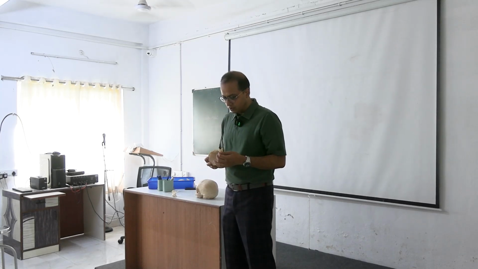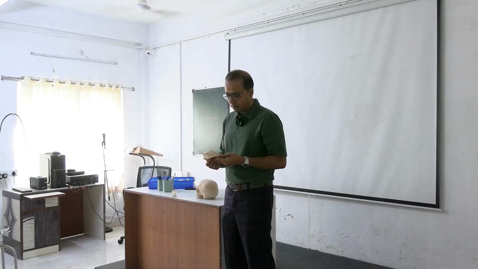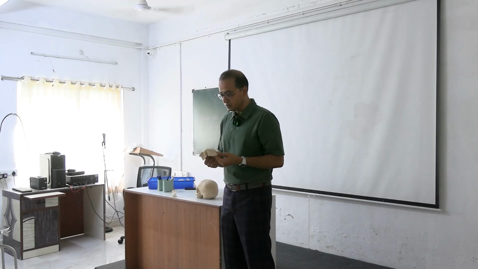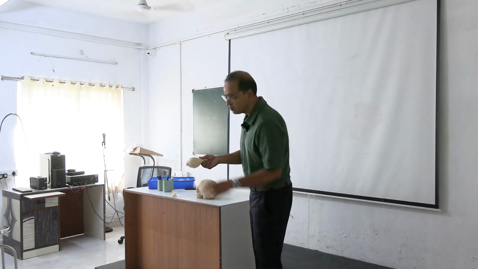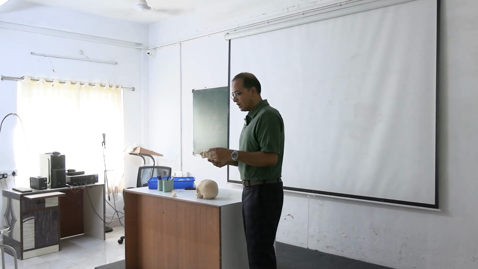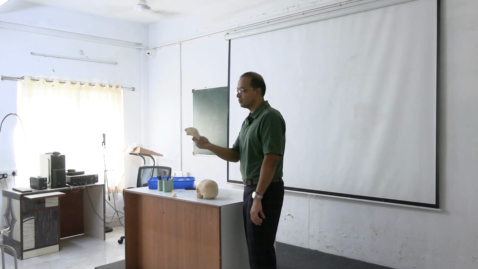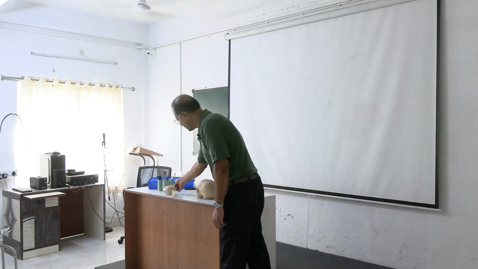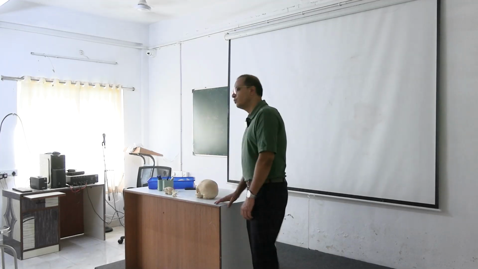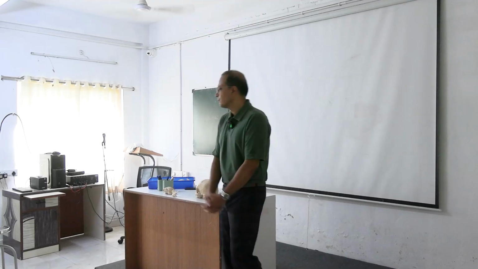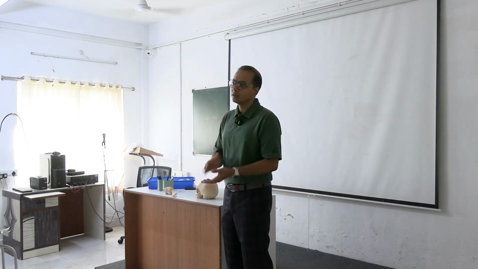So, this is in short about this particular bone, and it is important to identify the general salient features of the two muscles attached over here, and the general features of this bone, along with the view in which we can see this frontal bone and its basic parts.